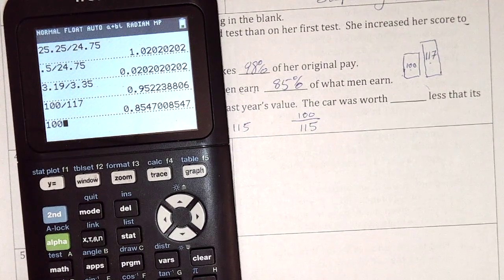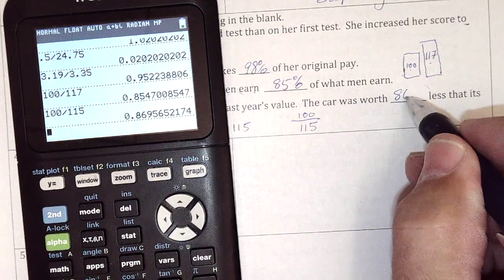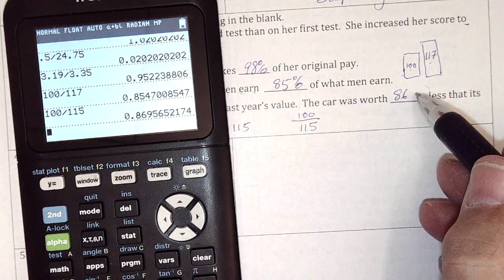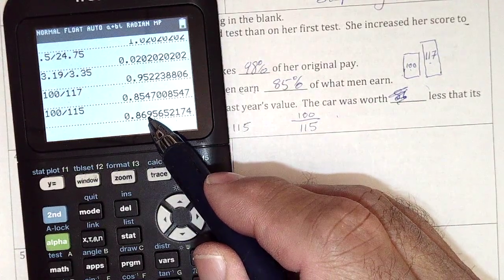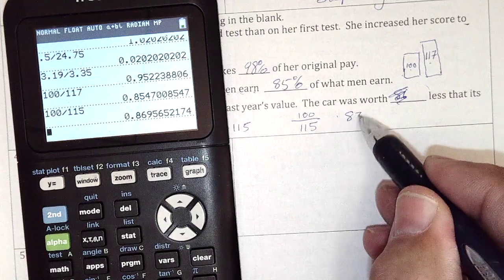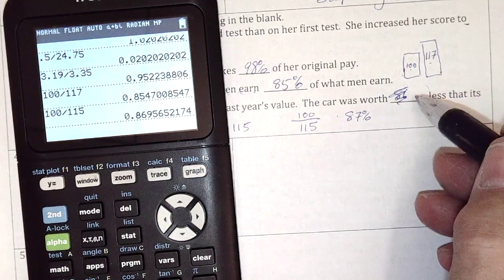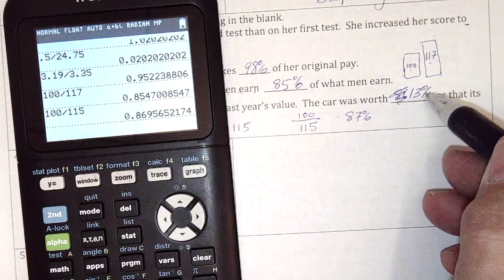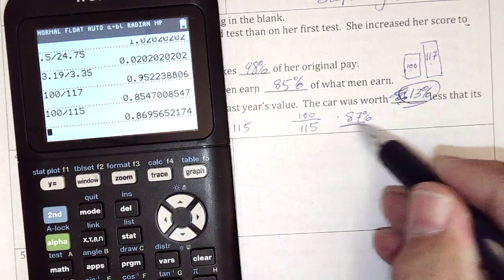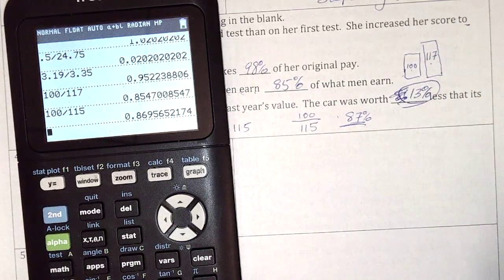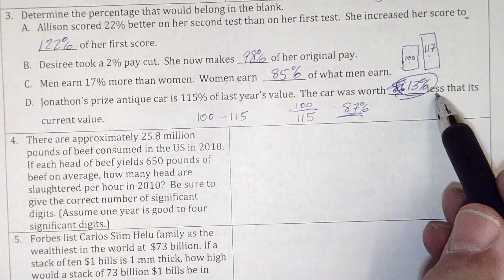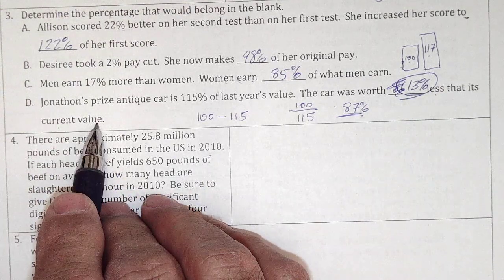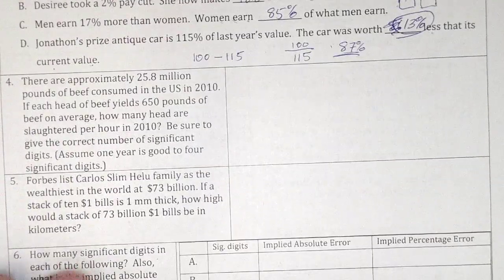So it's 100 divided by 115, and it's 86.9, 87%. So it lost 13% because it's now 87% instead of 100%. Going back, it was 13% less than its current value. Okay.